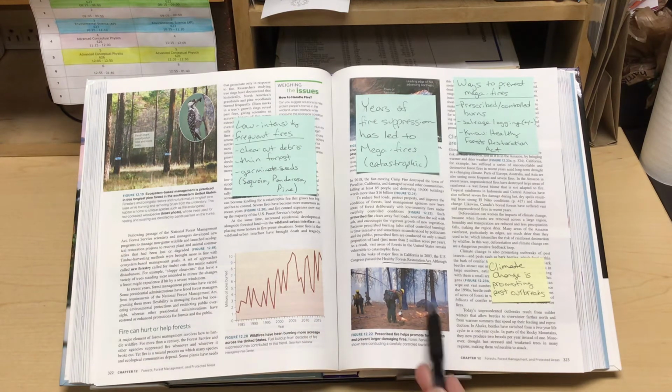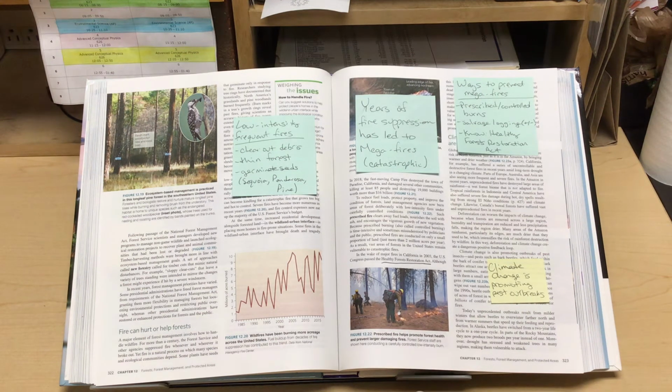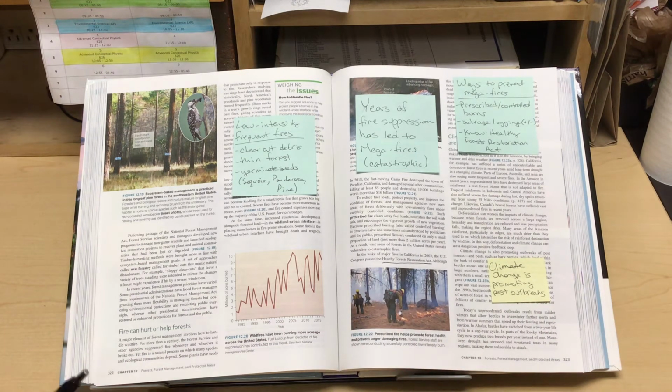It will burn all the stuff at the forest floor, and the fire, because it's small and low intensity, doesn't hurt the big mature trees. They're able to survive it just fine. And so it clears out the base of the forest, and then all that ash puts minerals back in the soil.